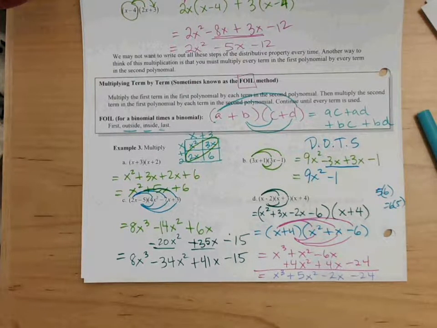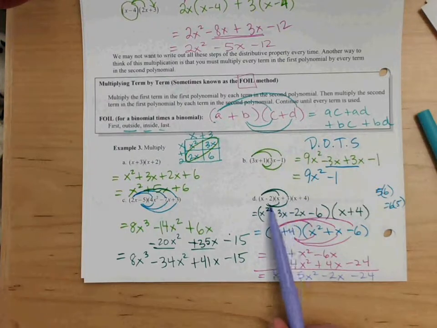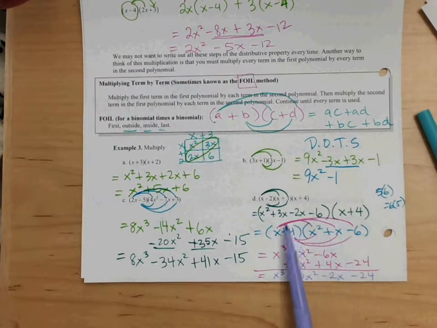When we multiply basically 3 binomials, we want to FOIL 2 of them together, and then we're going to have to simplify that and then FOIL the third one in. So it's kind of like shuffling cards, right? You got to get them all distributed. Distributed, yes. Okay, let's see.